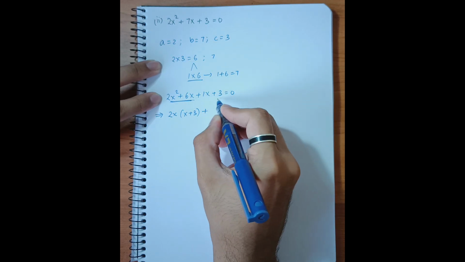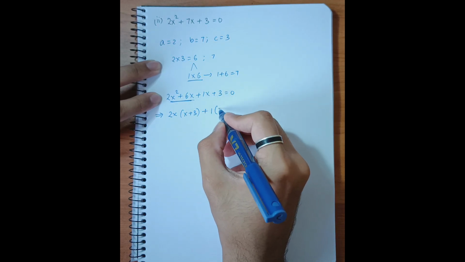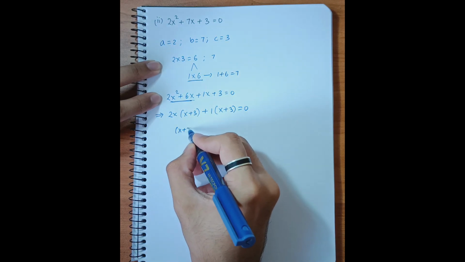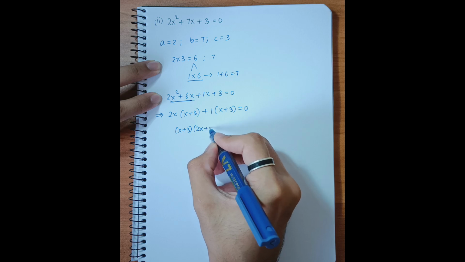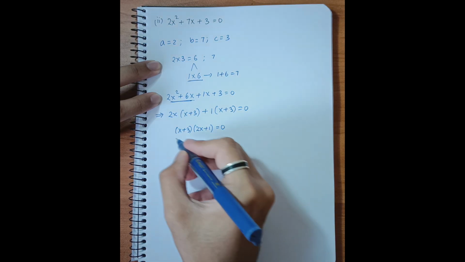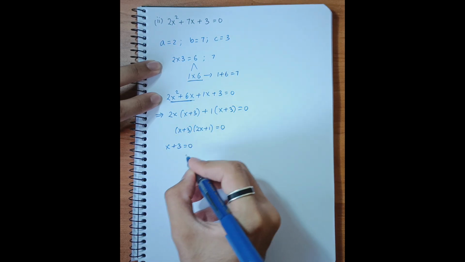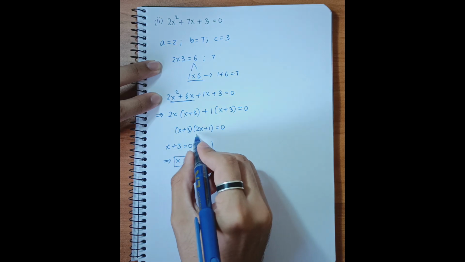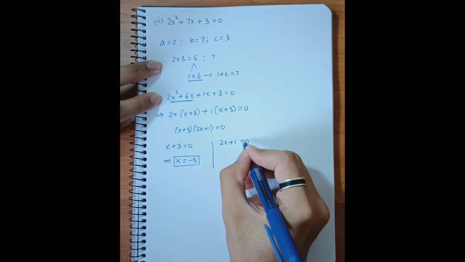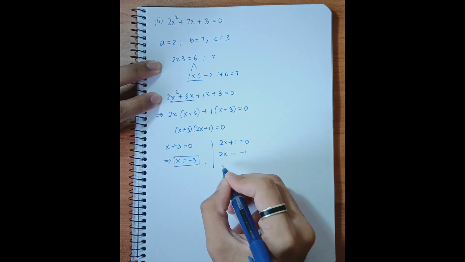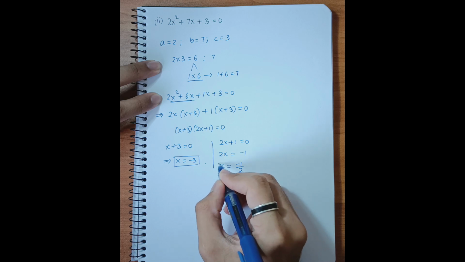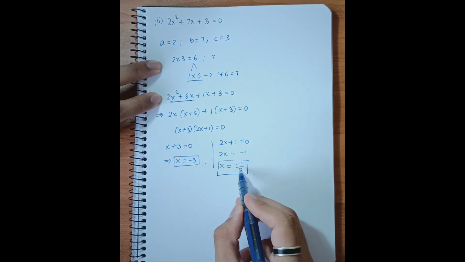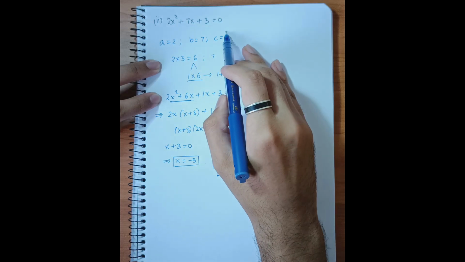And from these two terms, we are going to take 1 as a common factor and we are left with x plus 3. Now we can take x plus 3 as a common factor and we are left with 2x plus 1 equals 0. When we equate x plus 3 to 0, we get x as minus 3. And when we equate 2x plus 1 to 0, we get 2x equals minus 1 and x equals minus 1 over 2. So x equals minus 3 and x equals minus 1 over 2 are the solutions to this equation.